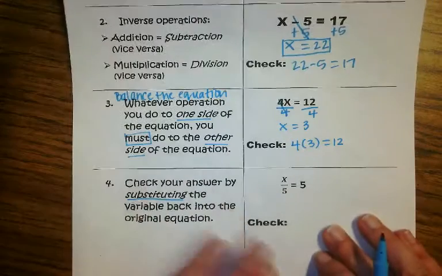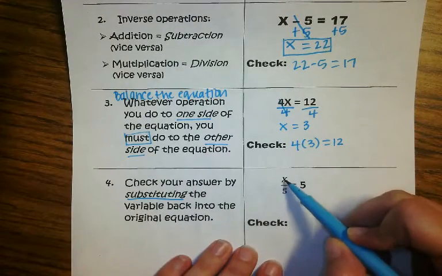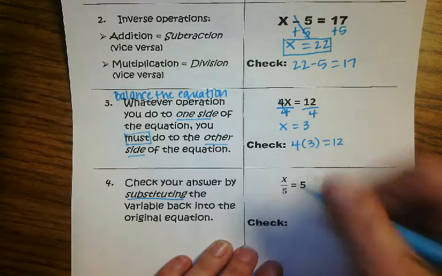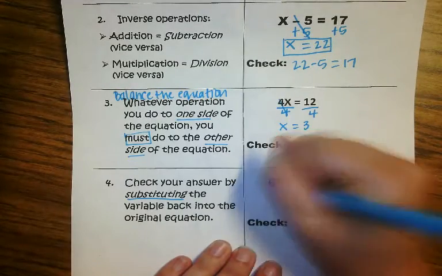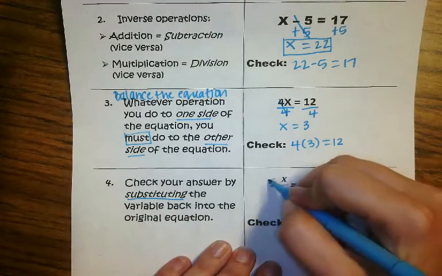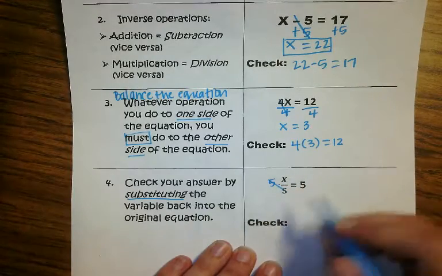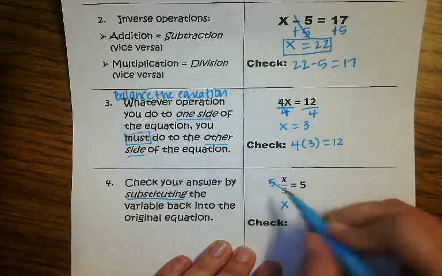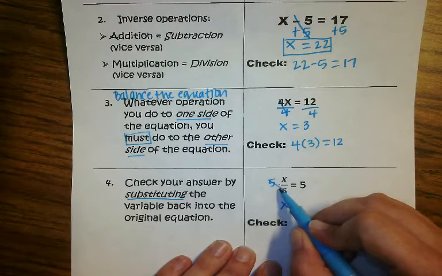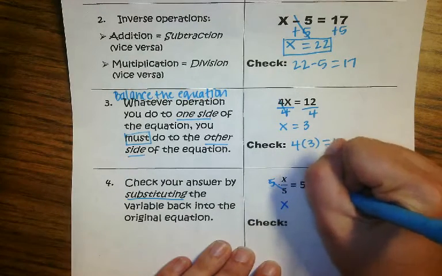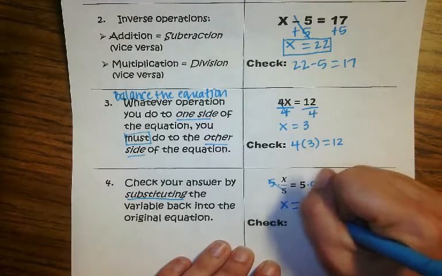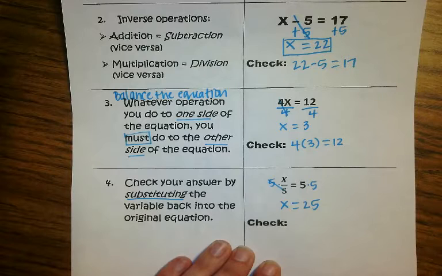And then our last example says x divided by 5 equals 5. The inverse of dividing by 5 would be multiplying by 5. These can cross cancel and become 1, and we write 1x as just x. Since we multiplied by 5 on this side of the equation, we want to multiply by 5 on the other side, and we get a solution of x equals 25.